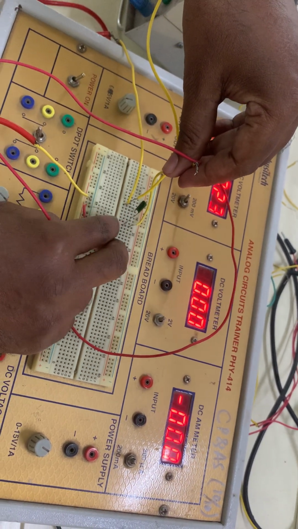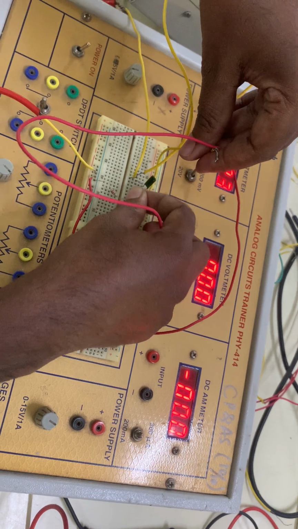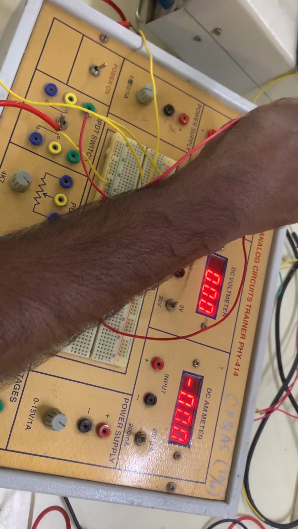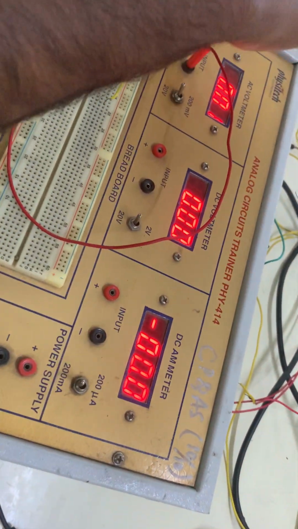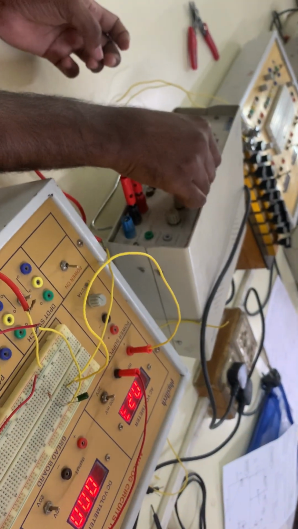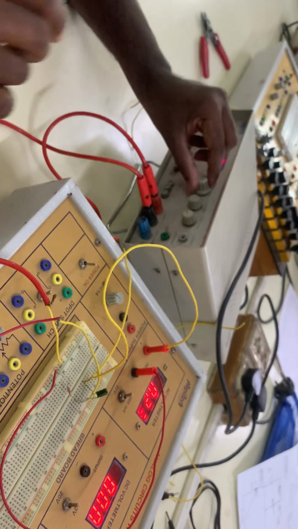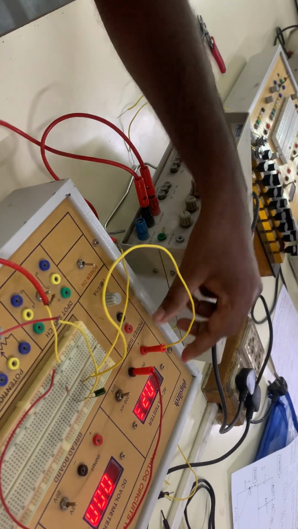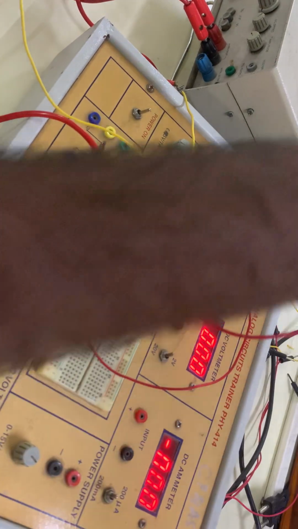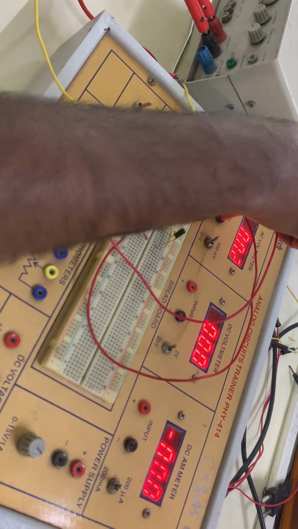Then you change the input frequency, 2, 3, 4, 5, 6, and for each corresponding input you calculate the output values and find the gain.